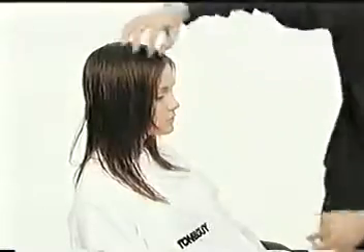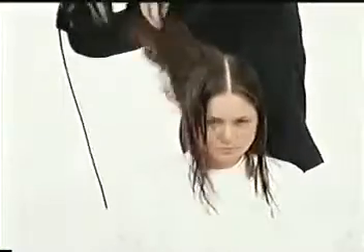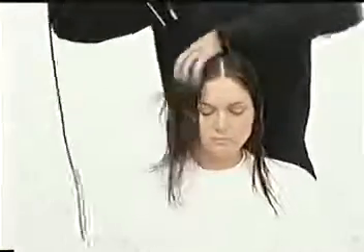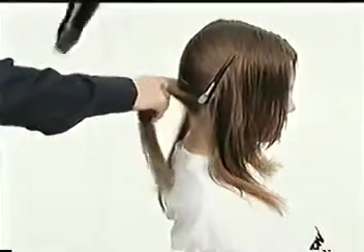The hair is now ready for blow drying. Power dry to remove excess moisture. Using a round brush, section the same way as the shape was cut.